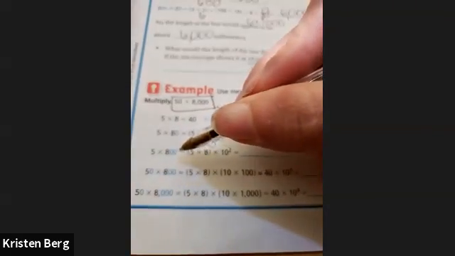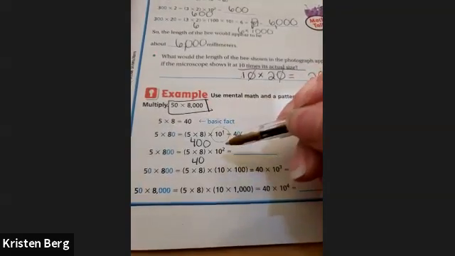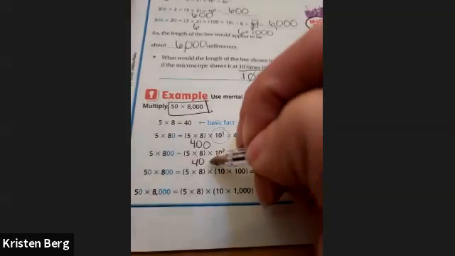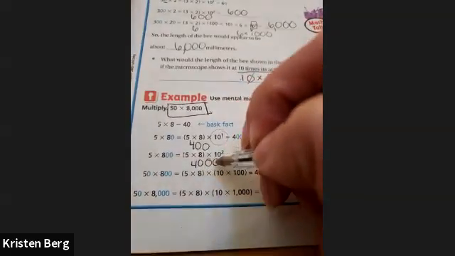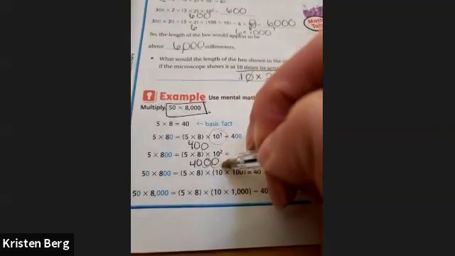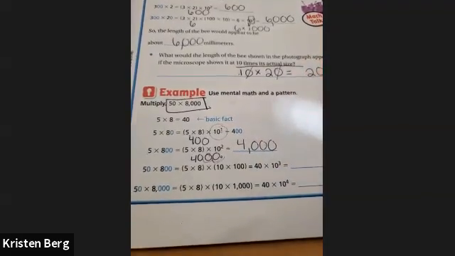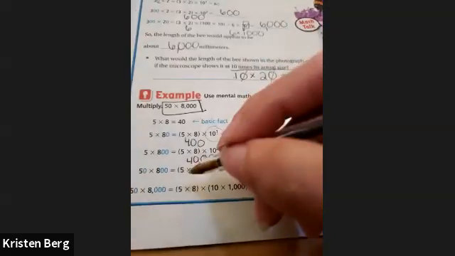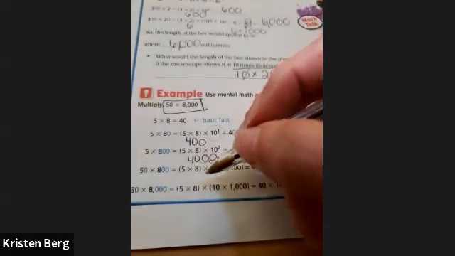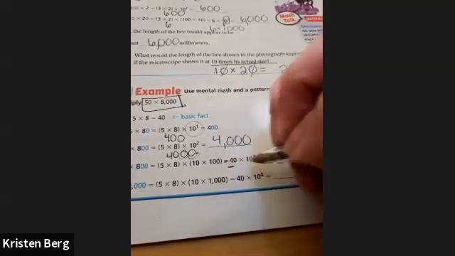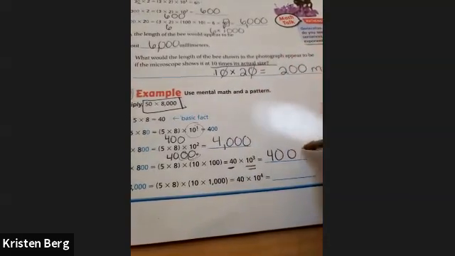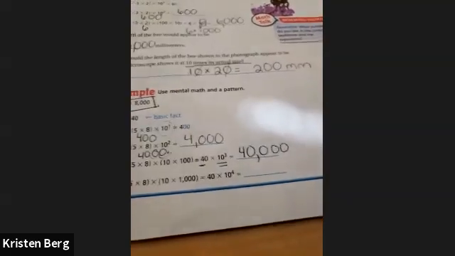Next, we have 5 times 8 again, which is 40. And now we have 2 zeros. So you could say 10 to the second power, or just add on 2 zeros, making it bigger by 2 places. Remember, making it bigger by 2 places, you move it out more 2 places. So that would be 4,000. Next, we have 5 times 8 again, and then times 10 to the third power now. So that would be 40 again. And then remember, add 3 zeros onto that. That'd be 1, 2, 3. Your answer is now 40,000.